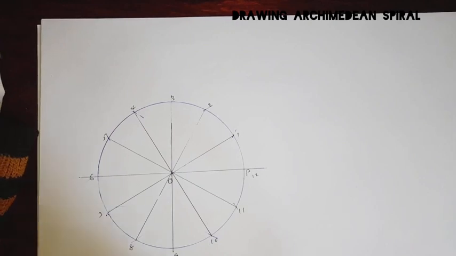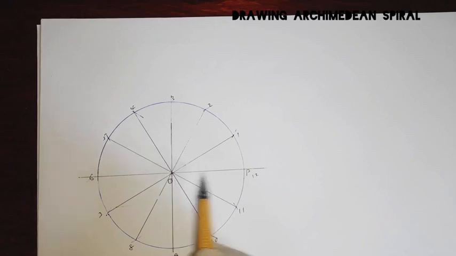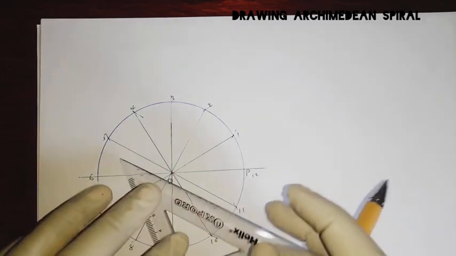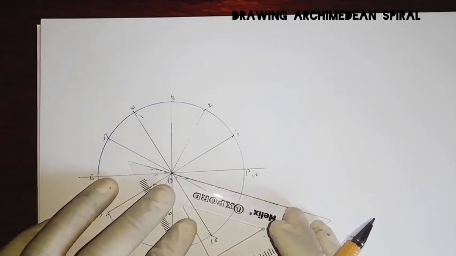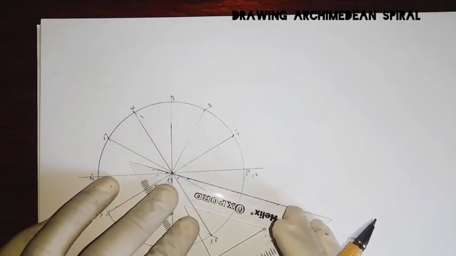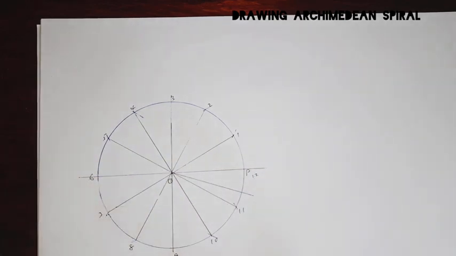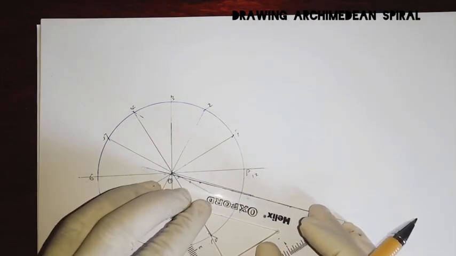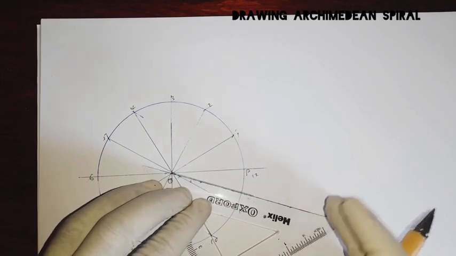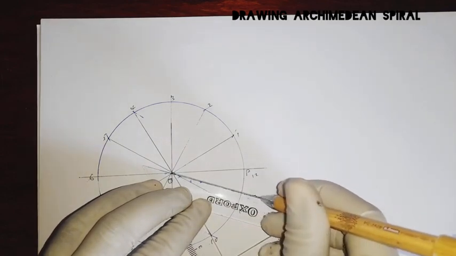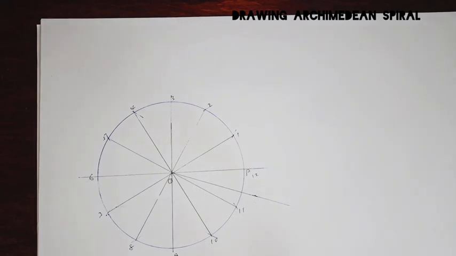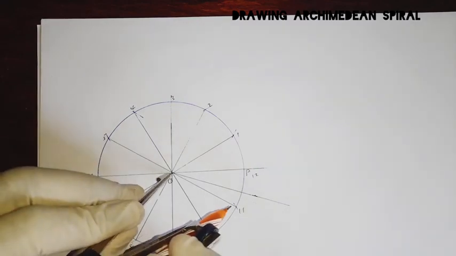Then we divide OP again into 12 equal parts. How do you divide into 12 equal parts? We can have another straight line from the center point. Then along that line we get 12 divisions. Let me extend it. Along that line we get 12 divisions.